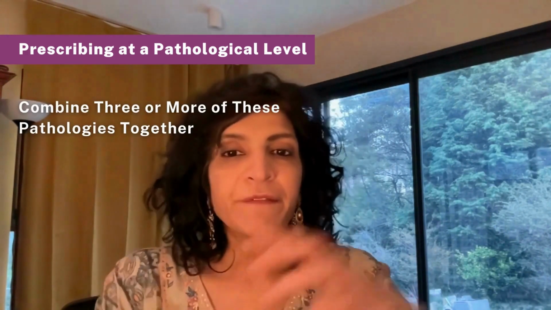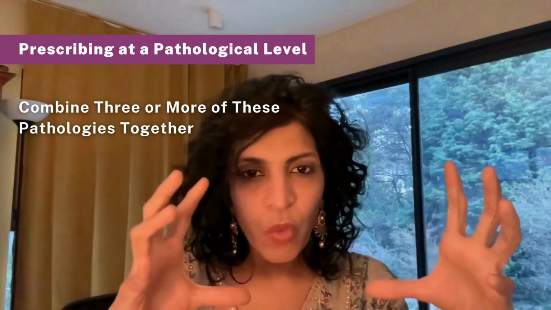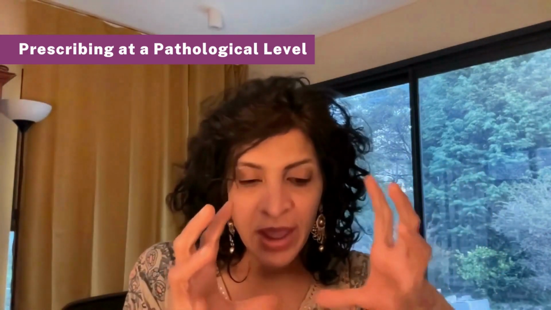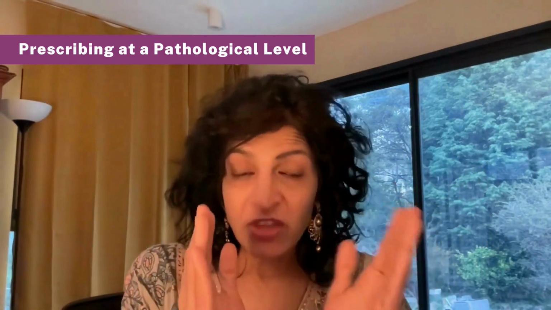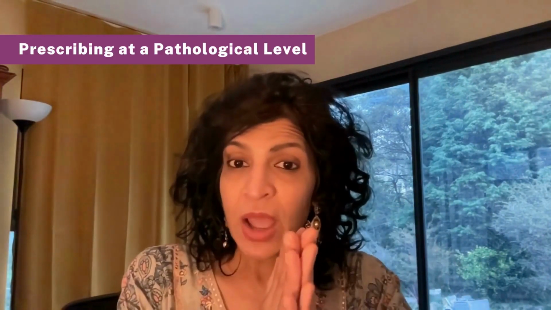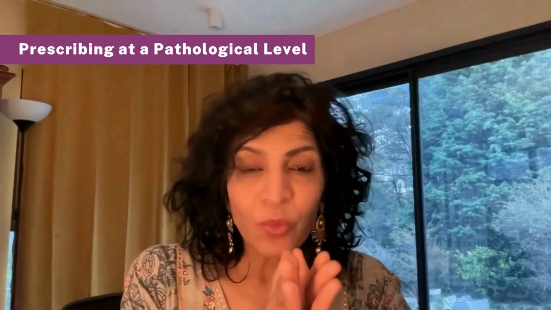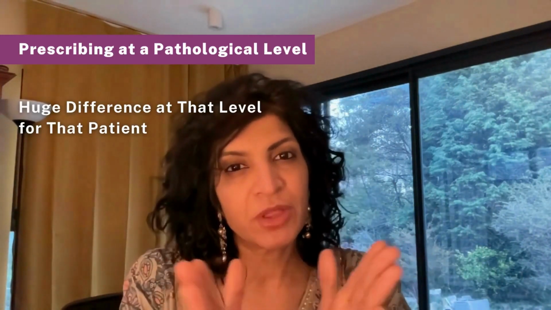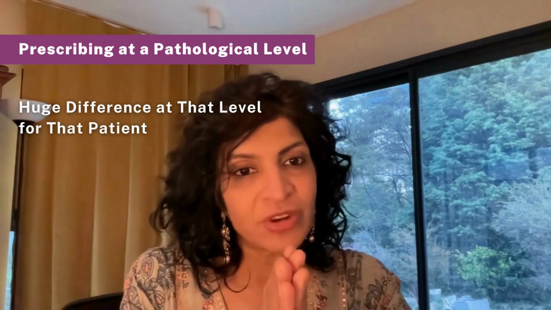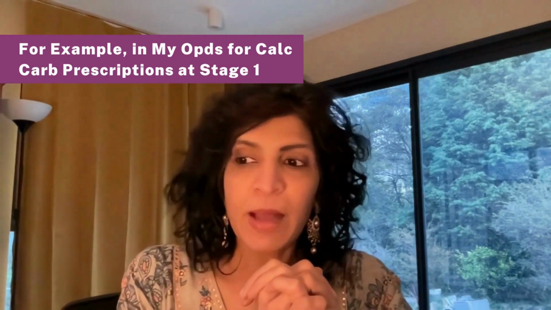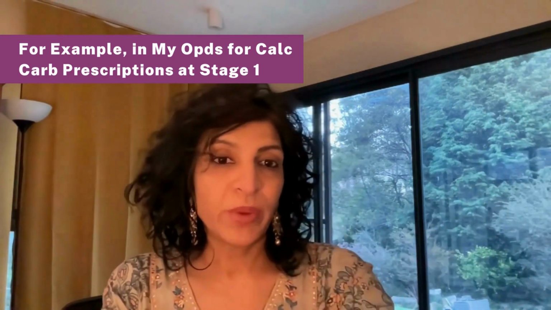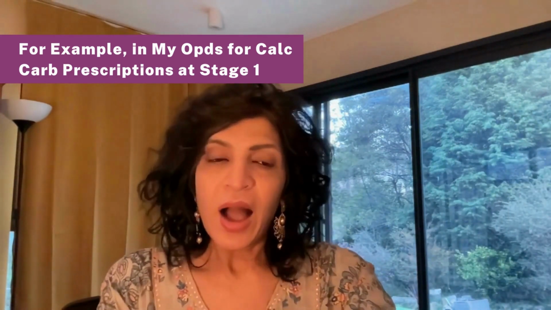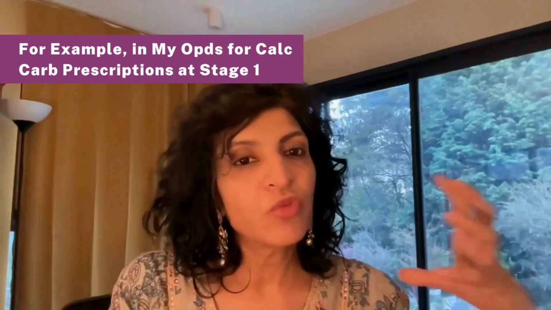And when you can combine 3 or more of these pathologies together and you see it in a patient, and based on that you prescribe the remedy, that will make a huge difference at that level for that patient. So, for example, in my OPDs, when we used to be at the hospital clinics, I could see how Calc Carb was used at that level.